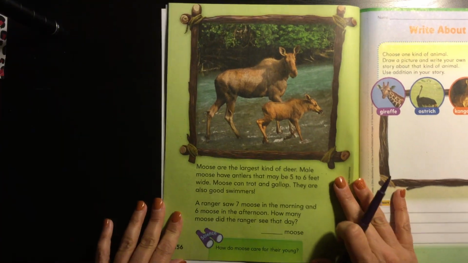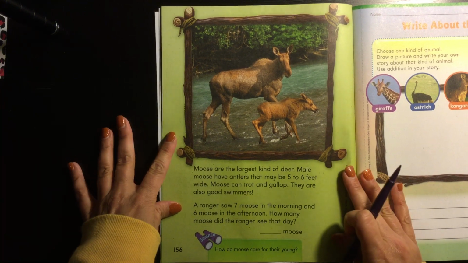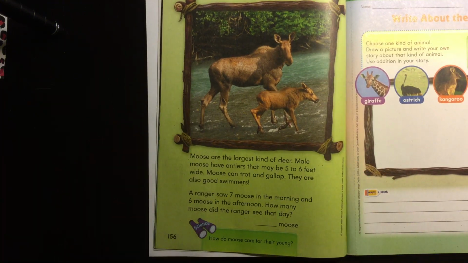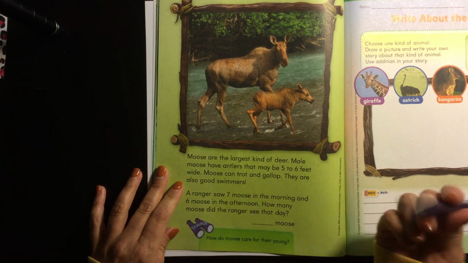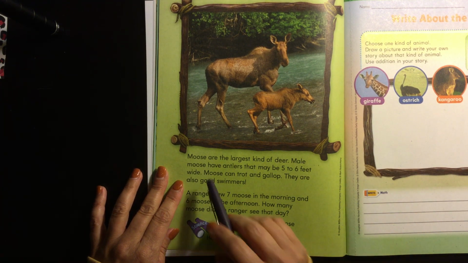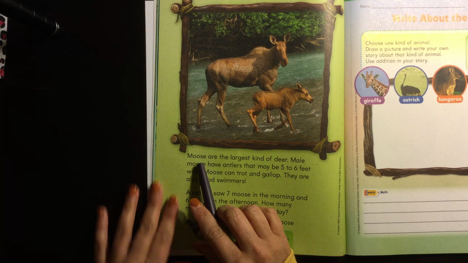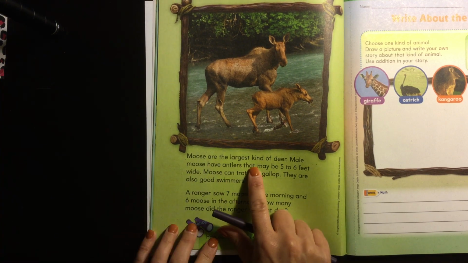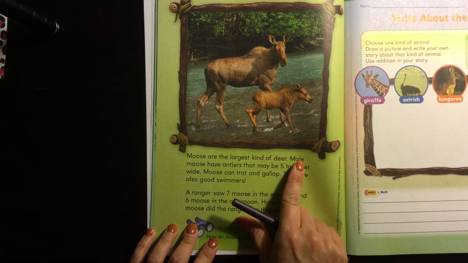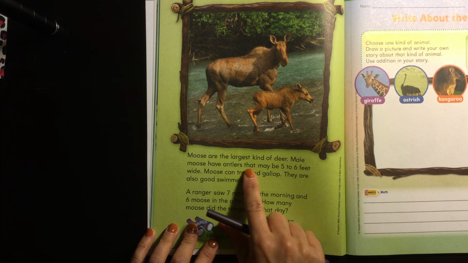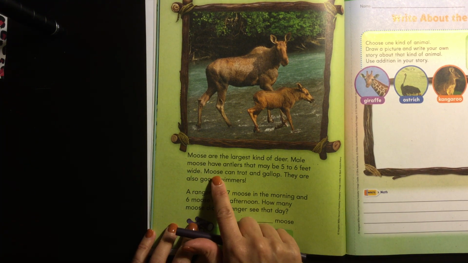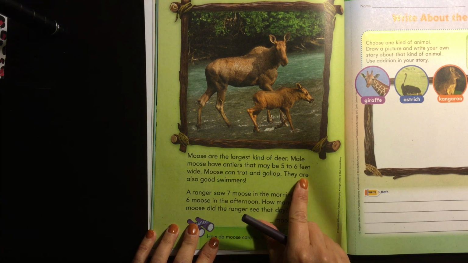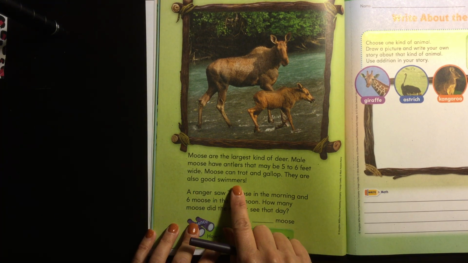This is the last page, or actually there's 2 more pages. We're going to look at this page and it's about moose. And one moose is called a moose. When we have more than one moose, it's not mooses, it's still moose. It doesn't change. Moose are the largest kind of deer. Male moose have antlers that may be 5 to 6 feet wide. Moose can trot and gallop. They are also good swimmers.